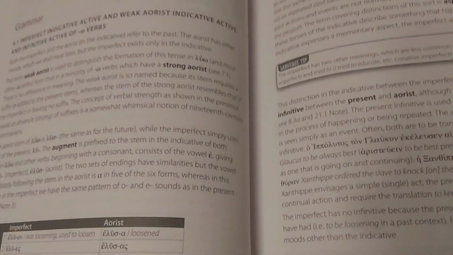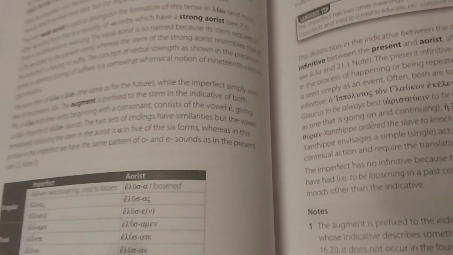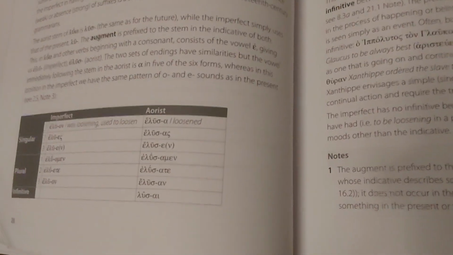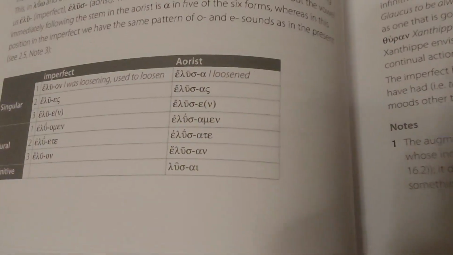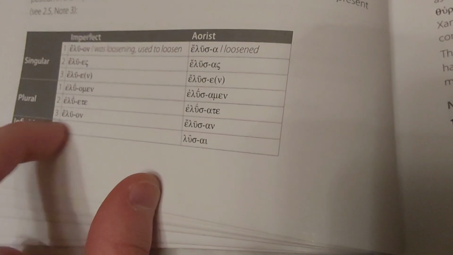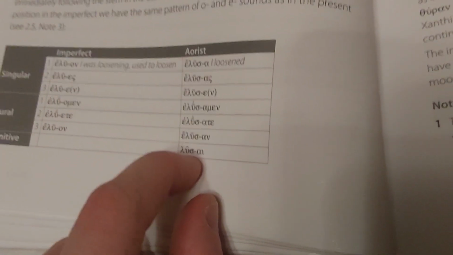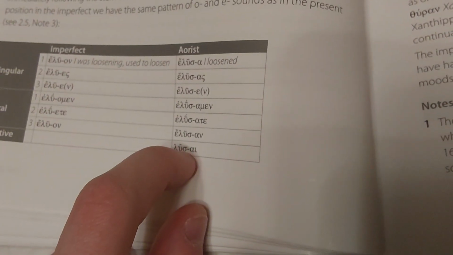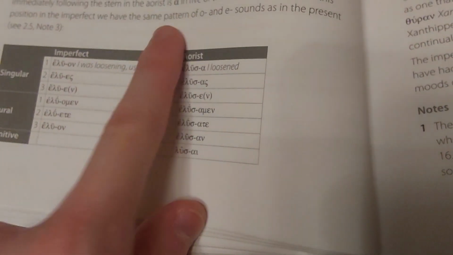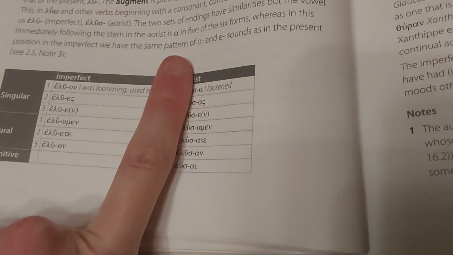Now, this augment is only in the indicative forms of these tenses. Other moods do not have the augment. For example, as you can see, the aorist infinitive does not augment. It just uses the unaugmented aorist stem, which is the same as the future stem here.